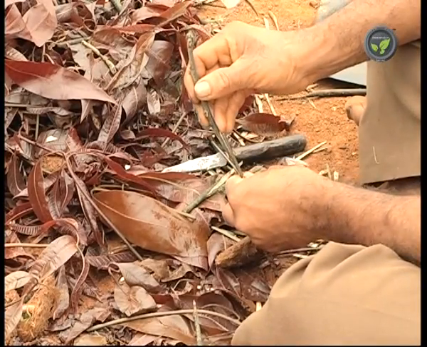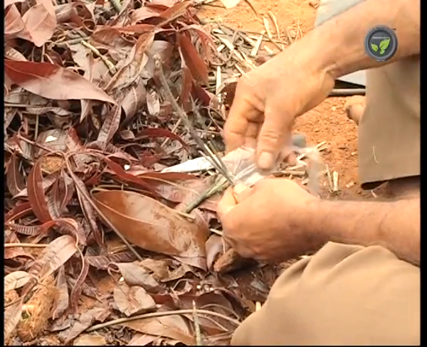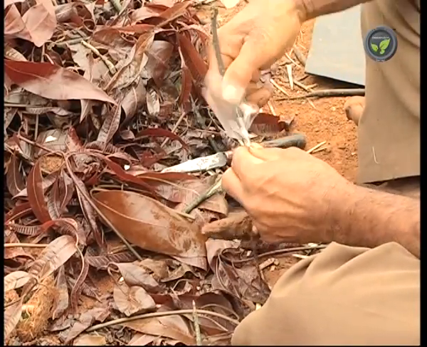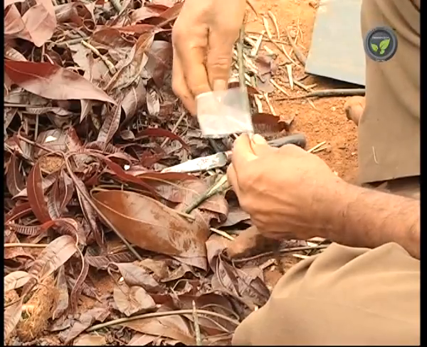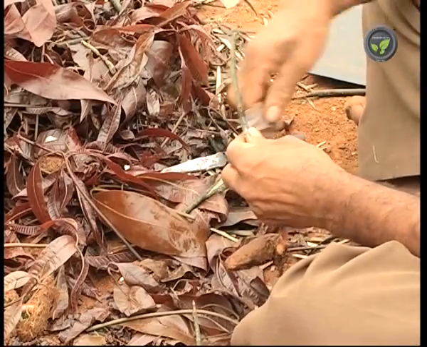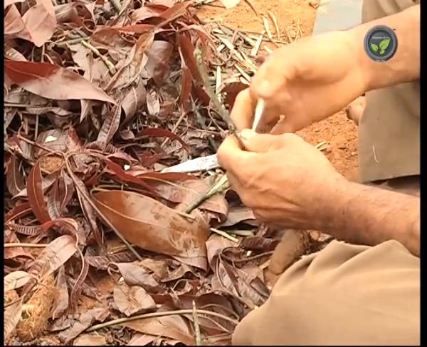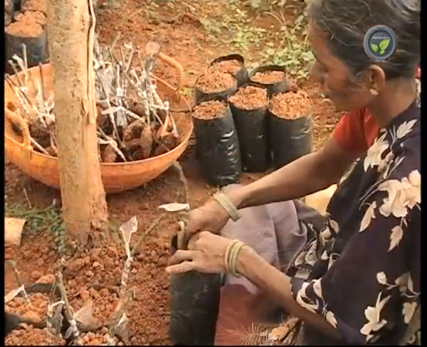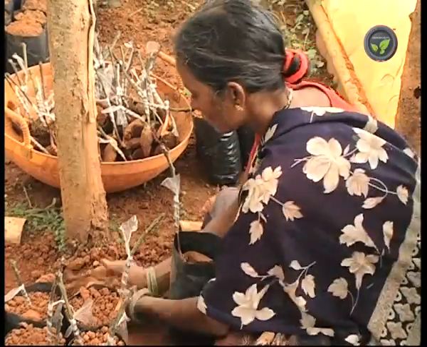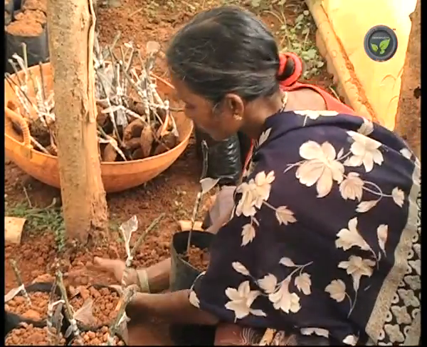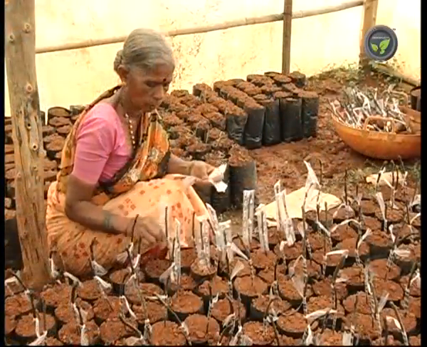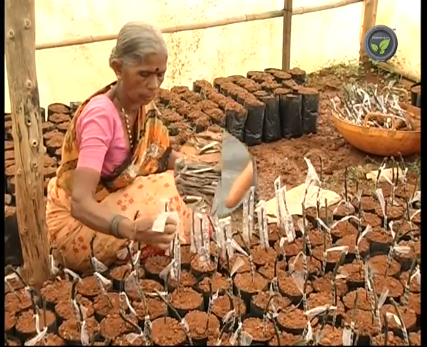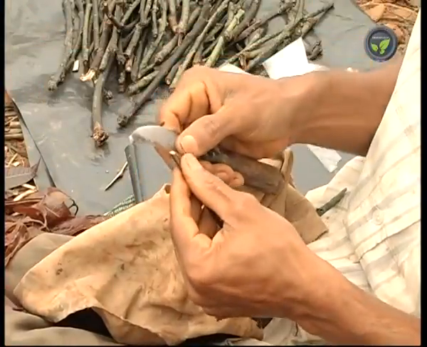Keep the scion in the slit of the rootstock and tie with a plastic strip. Only the plastic is enough to hold the union since the rootstock is soft. Make the packing airtight. Plant this tiny graft plant in a poly bag filled with potting mixture. Put a poly pouch on the scion and keep the graft in a poly house. Let us watch the method once again.